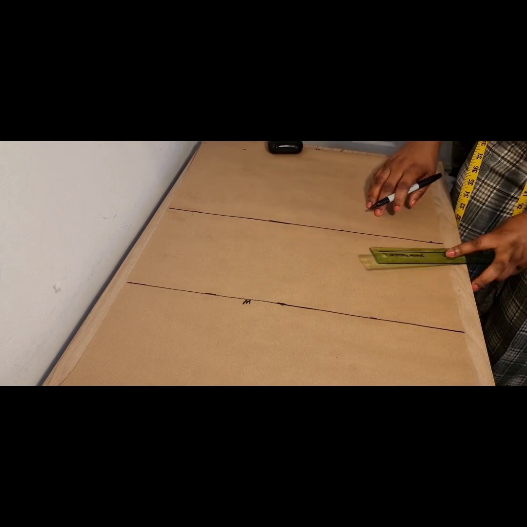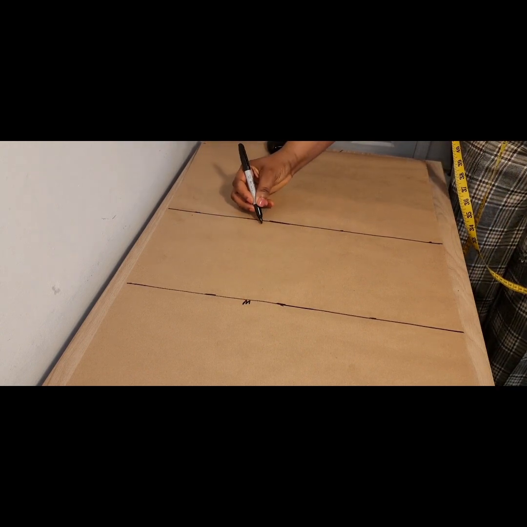And this is our hip line, and this is the length of our skirt. The waistline, the hip line, and the hem of our skirt.